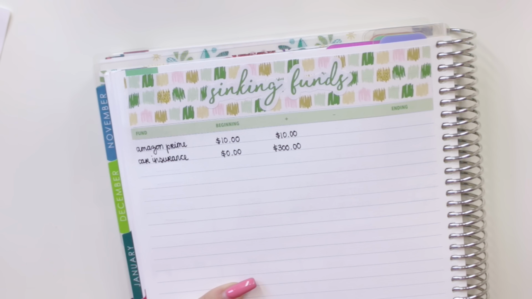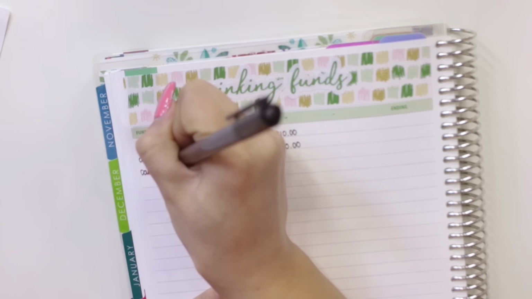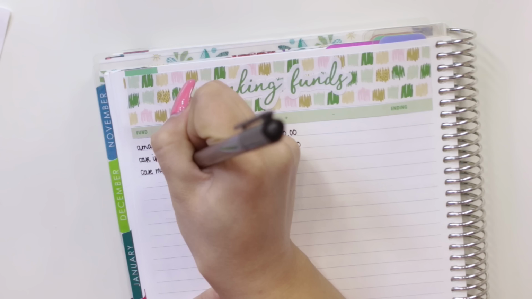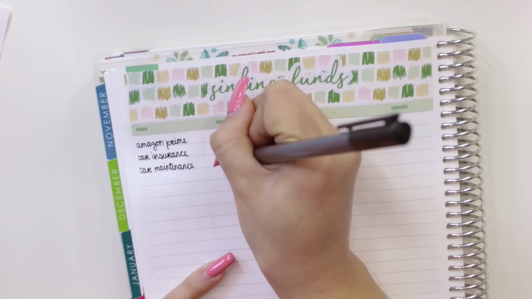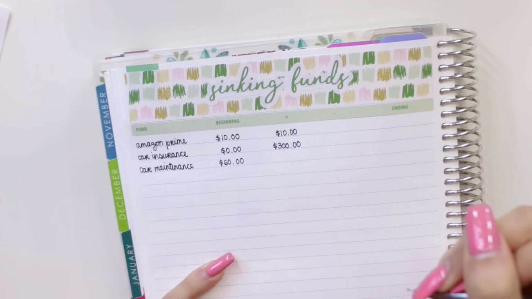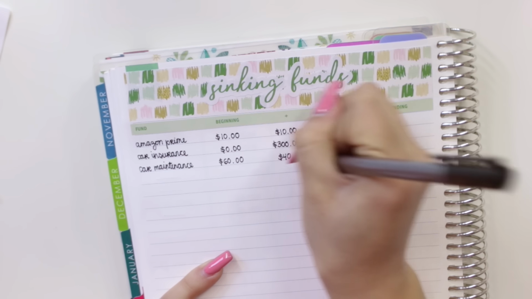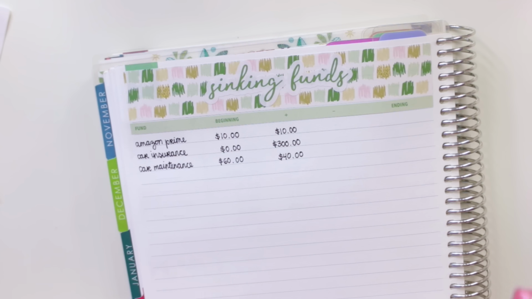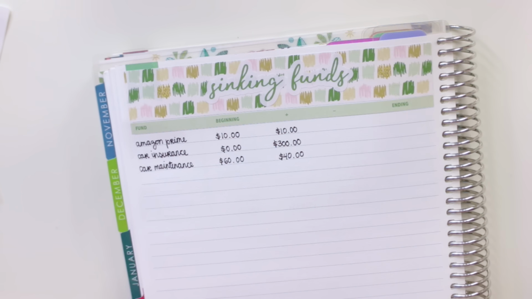Now, moving on to the next fund, I do have car maintenance. And for car maintenance, I'm beginning with $60. And I didn't use any of that. For this month, I'm going to be adding $40 to that. I have not had to do really any car maintenance, but whenever I do have to do it, I can just take it out of this money, which is great to have a car maintenance fund.